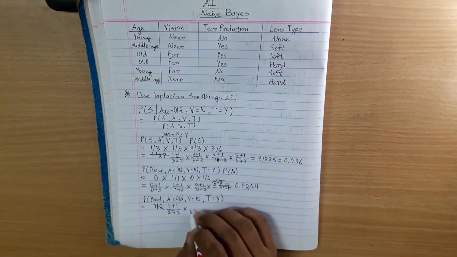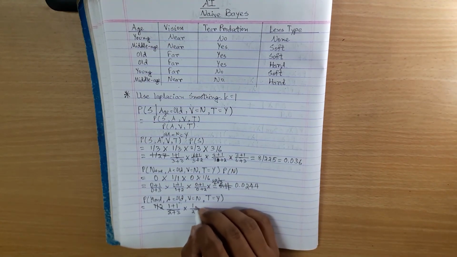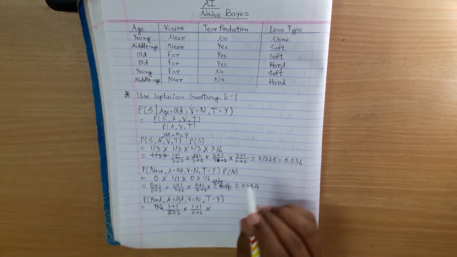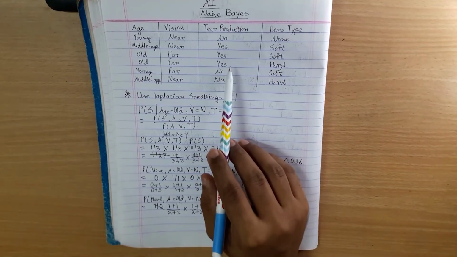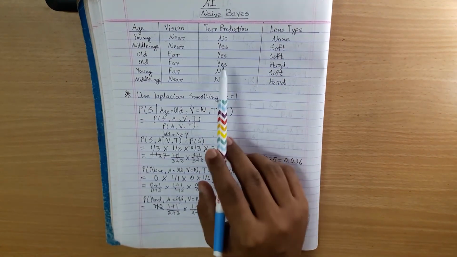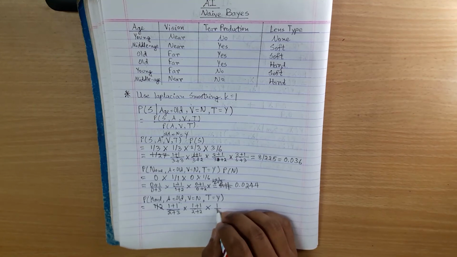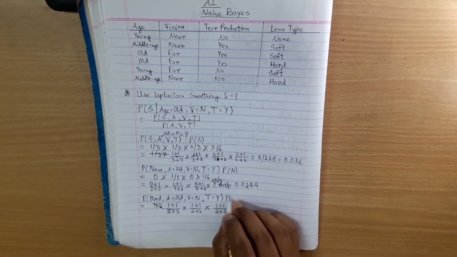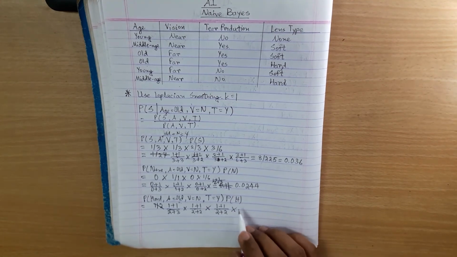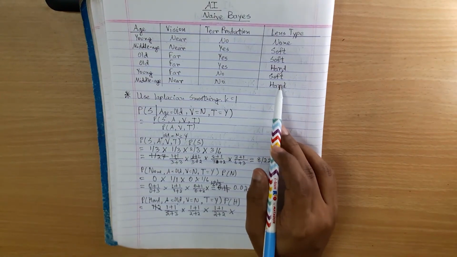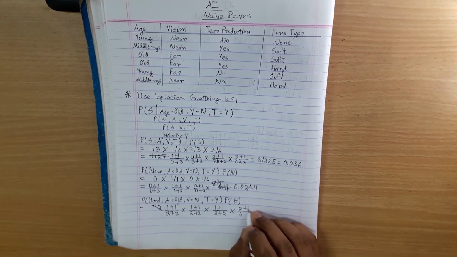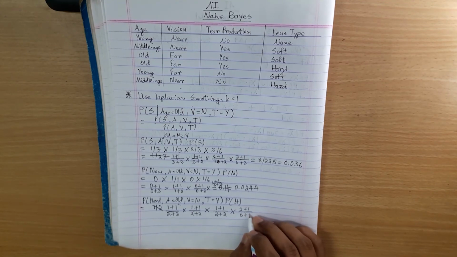So near hard is 1 by 2, so plus 1 plus 2, times tear production: yes soft, yes hard. So 1 by 2, 1 plus 1, 2 plus 2, times the probability of hard. The probability of hard is 2 by 6, so 2 by 6 plus 1 plus 3.